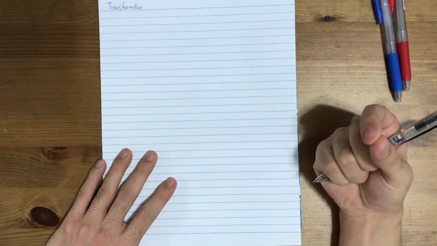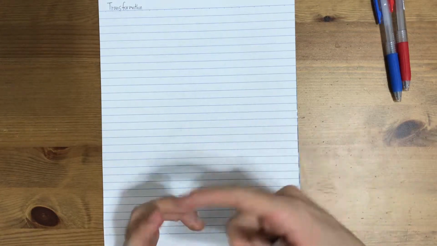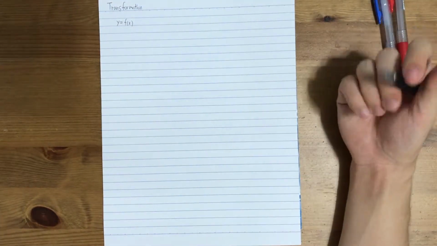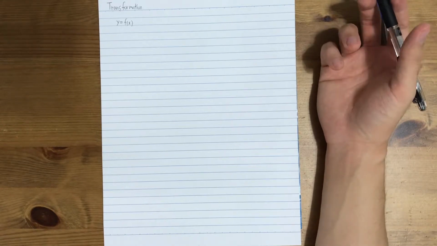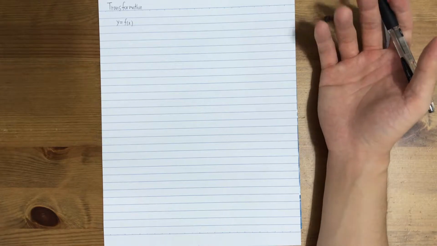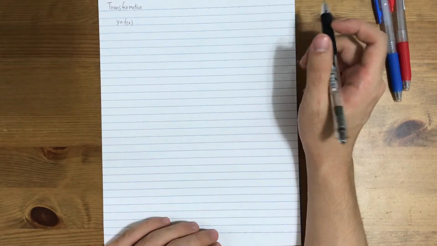So we always start with what we know, and then we move on to something that we can expand from what we know. So for example, let's say we know how to sketch a specific function like f(x). So f(x) can be something like sine x, or x squared, or 1 over x, all those basic functions that we've learned.